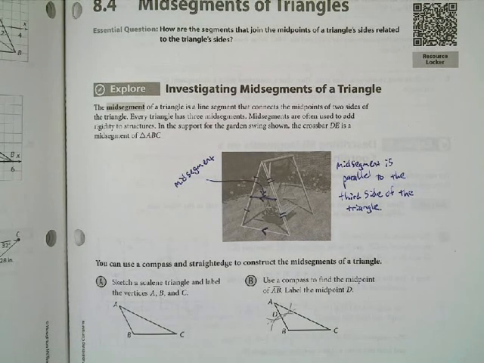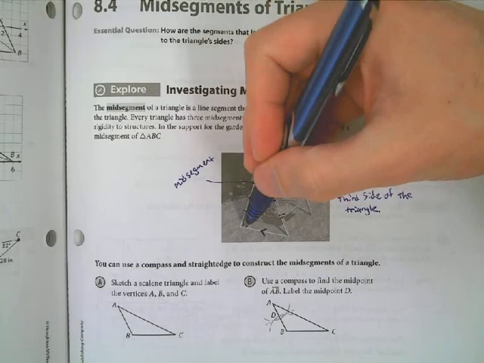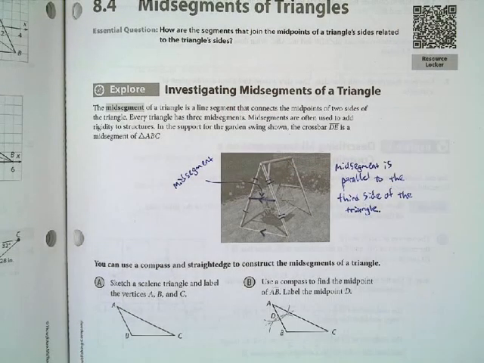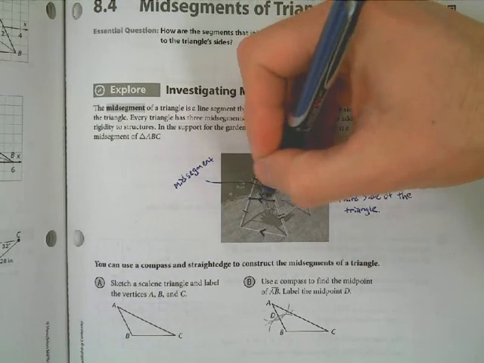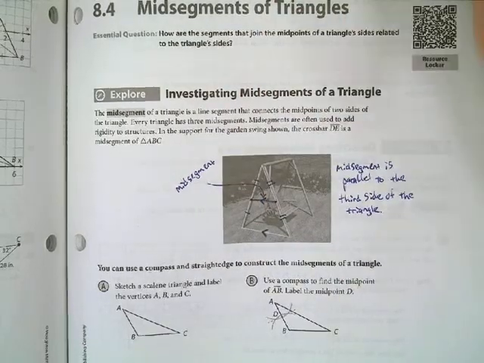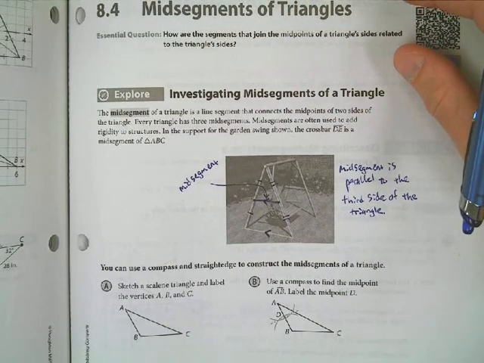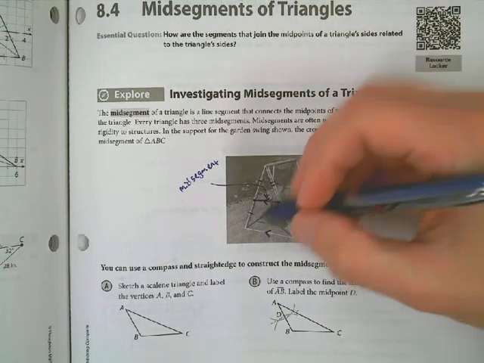What else does it look like might be the relationship between this mid-segment and this third side? Do they look like they're going to be congruent? Does it look like this side will be the same length as this side? No, obviously not. But there is a relationship, and it might be hard to see because it's kind of a perspective picture there.